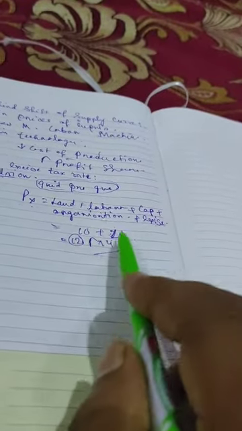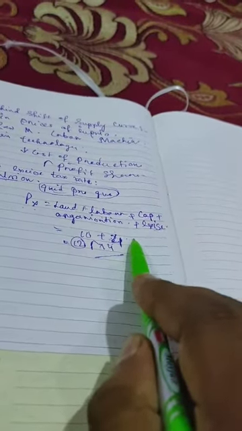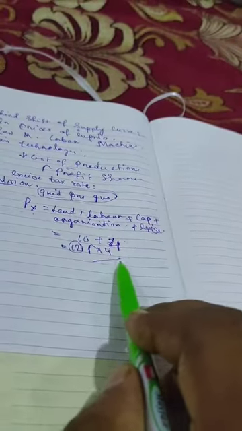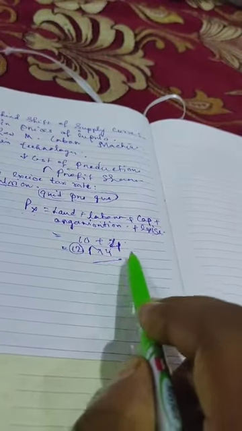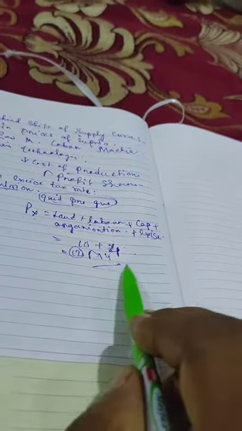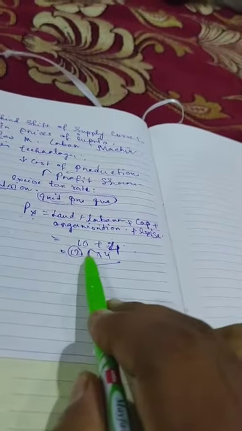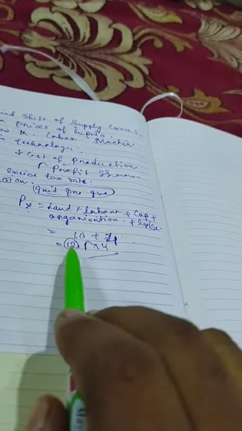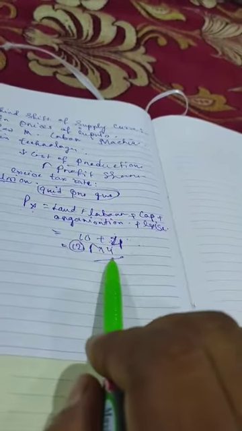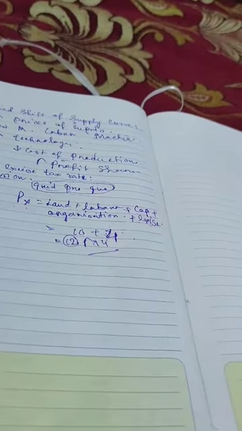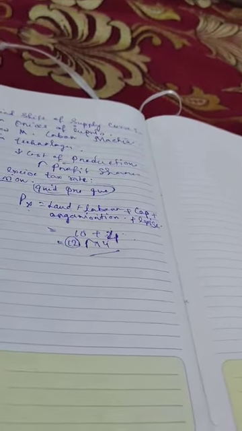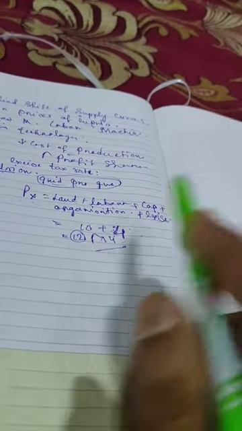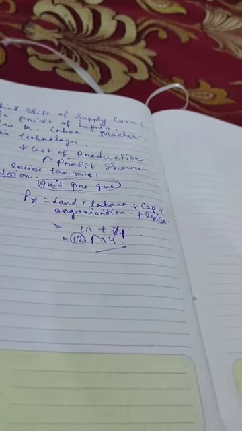Why? Because this additional 2 rupees will go to the granary of the government. That means it is transferred to the government. It will not be transferred to the profit of the organizer or the producer. So as a result of the increase in the tax rate, the price will increase, and at the increased price the producer will supply the same amount of the commodity.